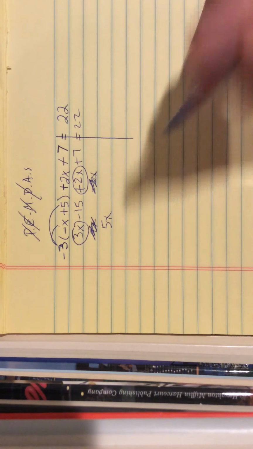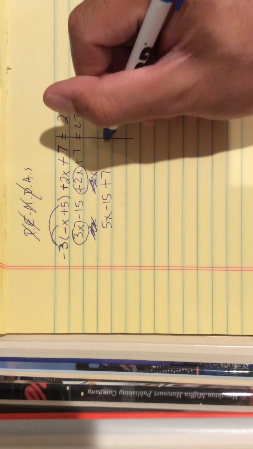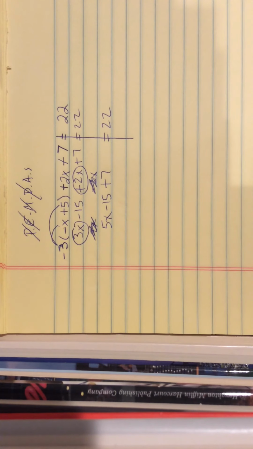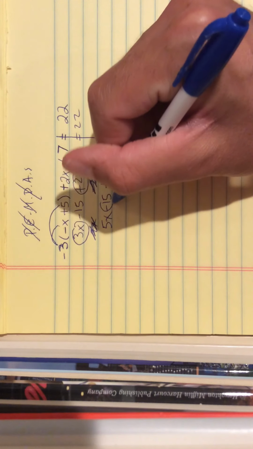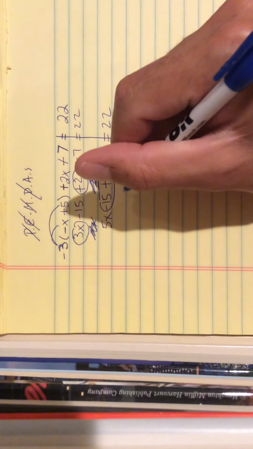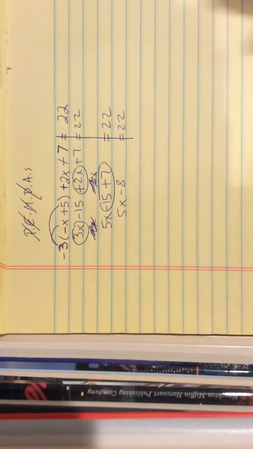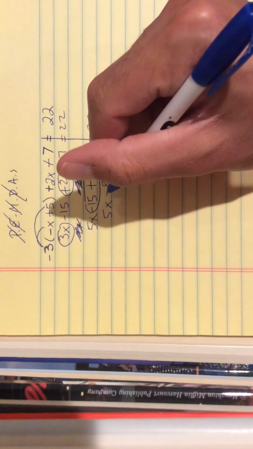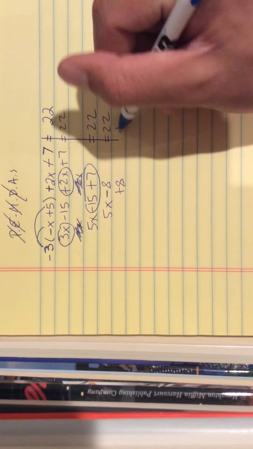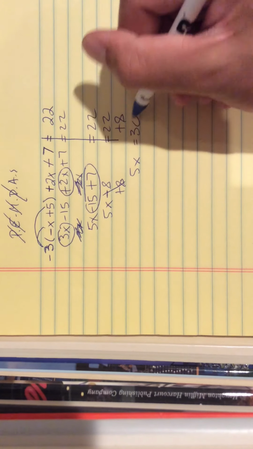And then from there, I'm going to bring down minus 15. And I'm going to bring down plus 7 equals 22. From here, I can now combine negative 15 with a positive 7. When I do that, that gives me negative 8. I bring down 5x minus 8 equals 22. From here, the next step, in moving across the equal sign, I am doing opposite operations. So when I have this minus 8, that's going to turn into a positive 8. Those cancel. Now I've got 5x equals 30.